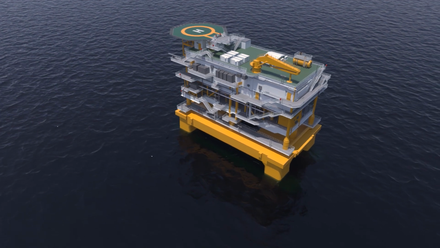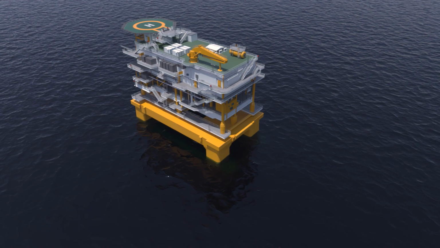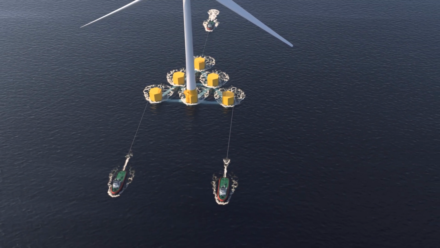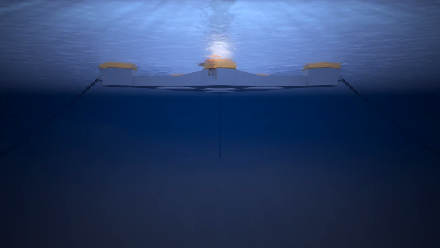A substation is installed offshore if there is a long distance between the wind turbines and the shore. Back at the assembly port, the wind turbine platform assemblies are transported to their final location at sea, where they are connected to the mooring system.